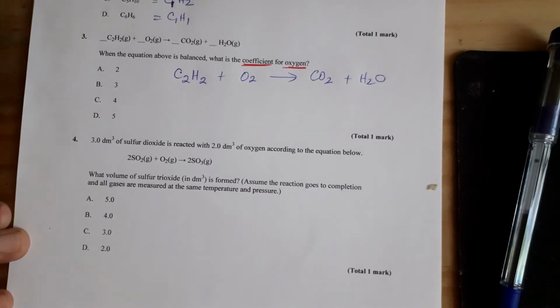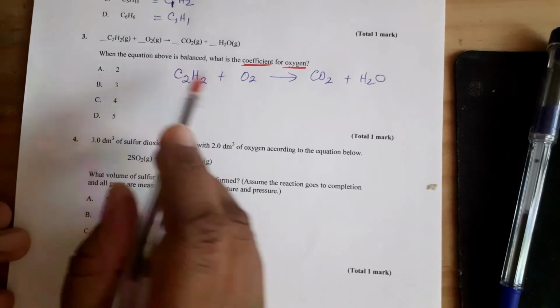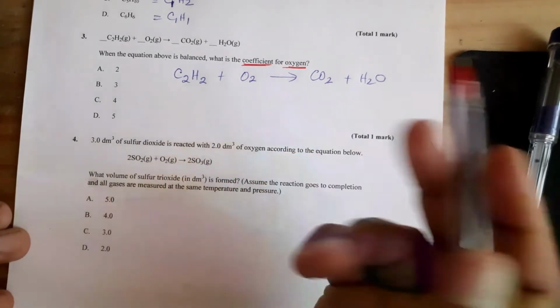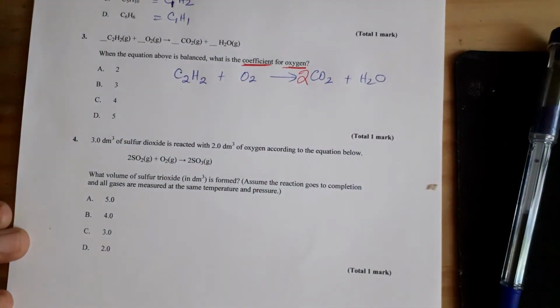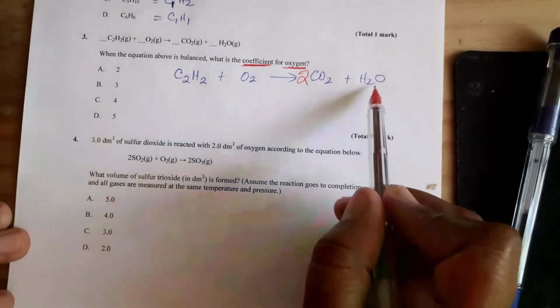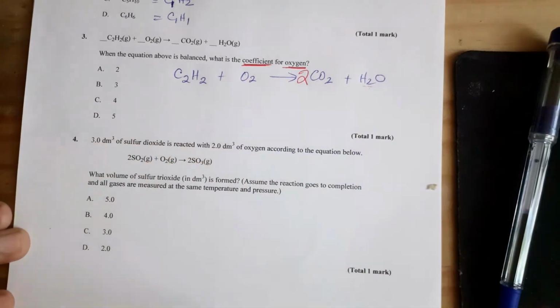So I'm going to start with carbon. There are two carbons on the left-hand side of the equation, but only one on this side. So in order to balance it, I'm just going to put a coefficient of 2 in front of the CO2. So now my carbons are balanced on both sides of the equation. I move on to hydrogen next, where I have 2 hydrogen on the left-hand side, 2 here, so I know that my hydrogens are balanced, and that's good news.